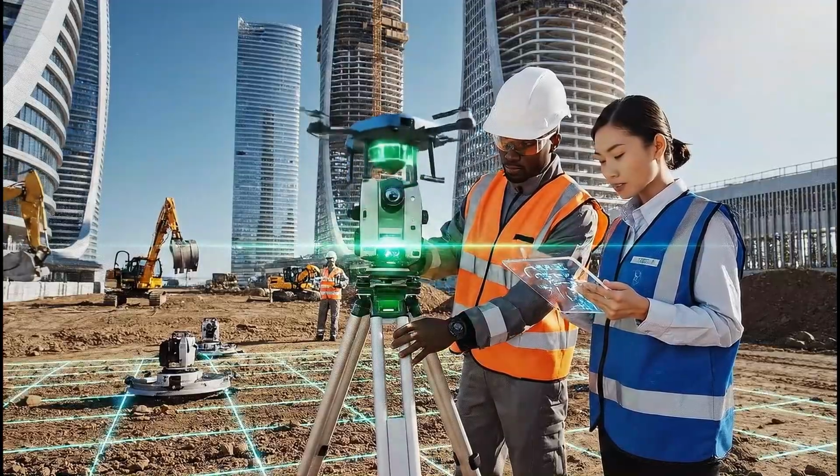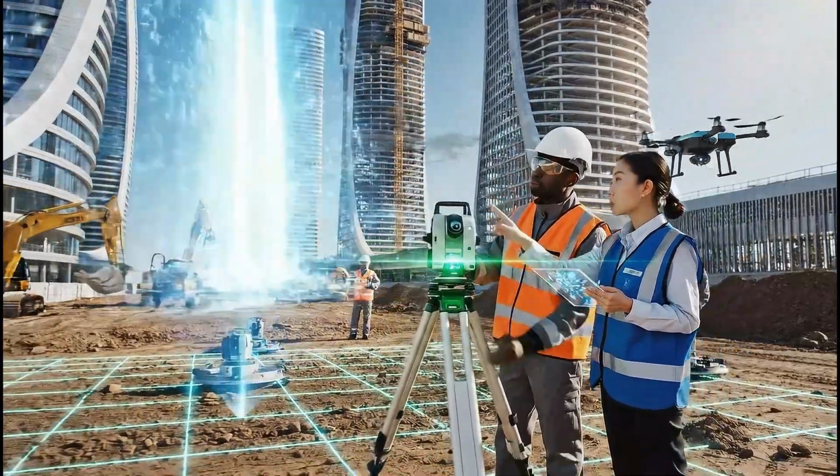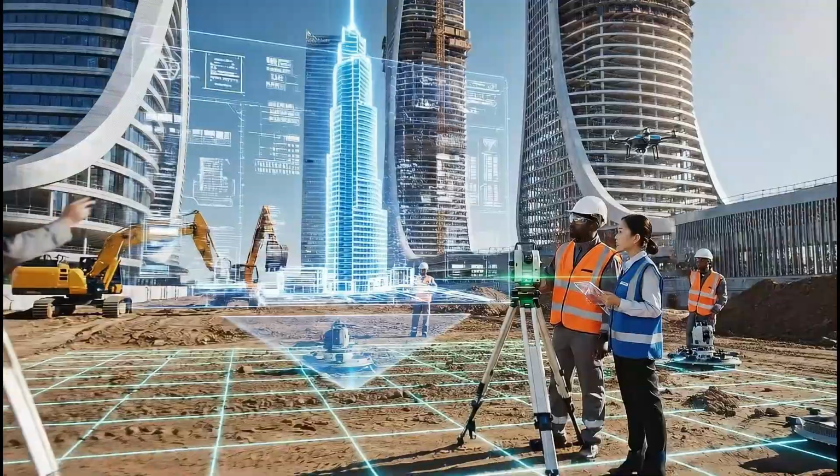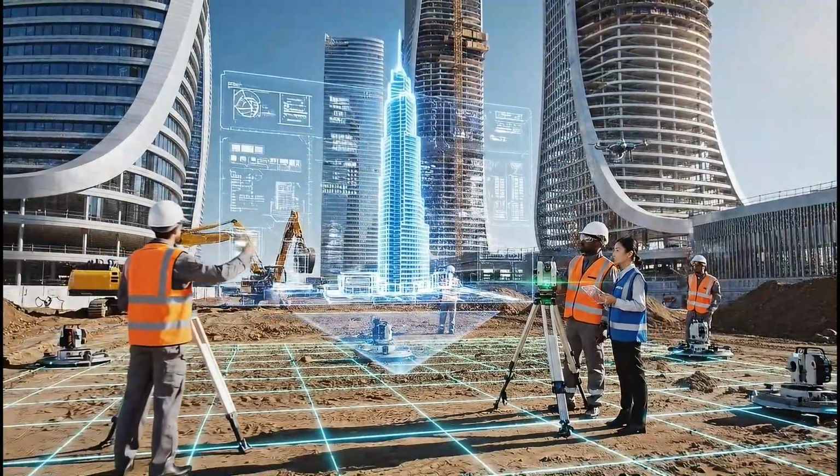These elevation markers are off by 3 degrees. We need to recalibrate. Understood. I'll adjust the parameters on the main console.